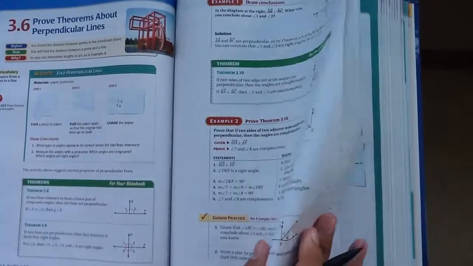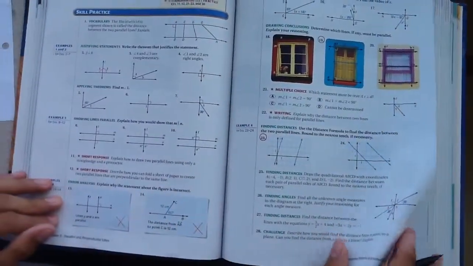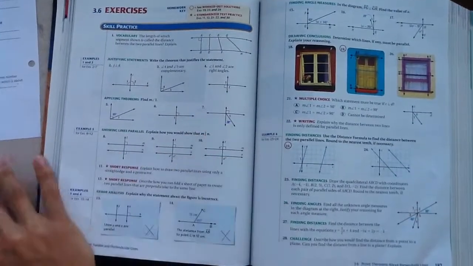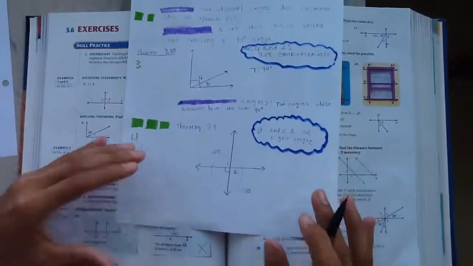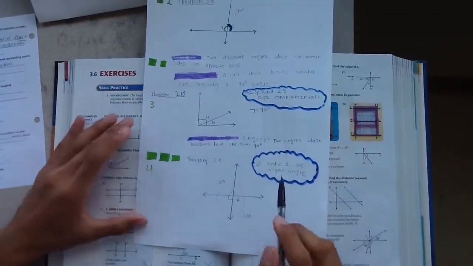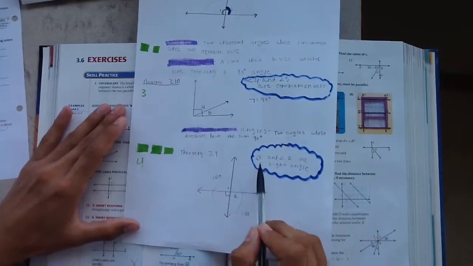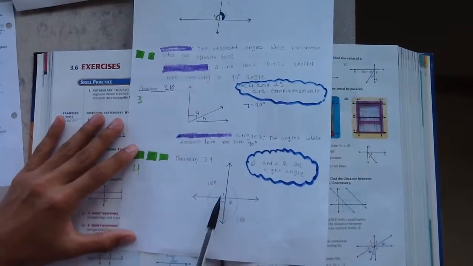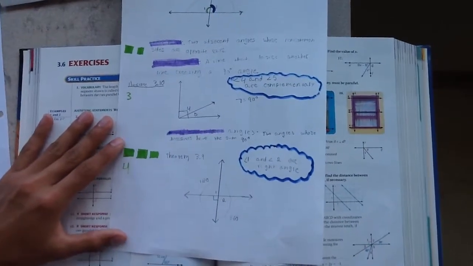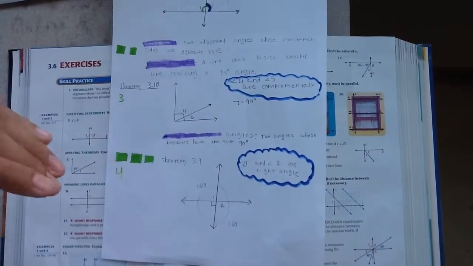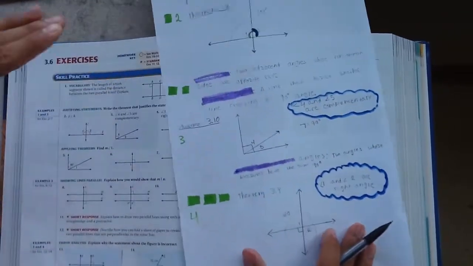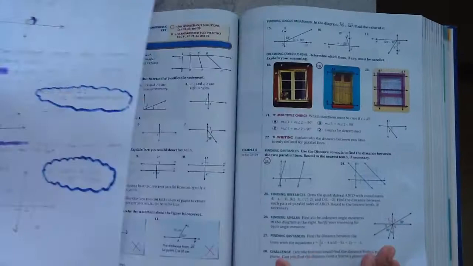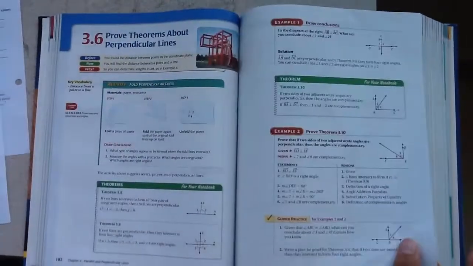Okay, guys, let's move to the last but not least, number 4. Let's enlarge it for you guys so you can see better. So here's a hint. Angles 1 and 2 are right angles. The theorem I used to prove this statement was 3.9. So let's take a look at 3.9.